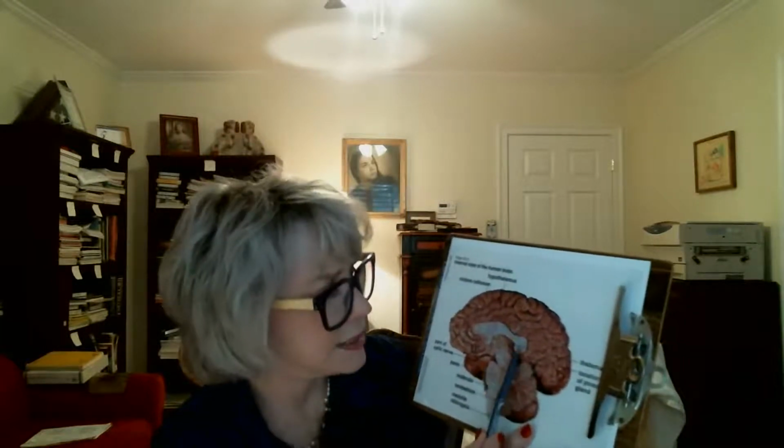This corpus callosum enables the right brain and the left brain to communicate with one another. I have read that in females, there are more myelinated neurons in the corpus callosum than in the male. Would that mean that the female brain is able to talk, left and right brain talk, more easily? Well, I don't really know. All I know is that I have heard anatomists talk about the fact that there are more myelinated neurons.